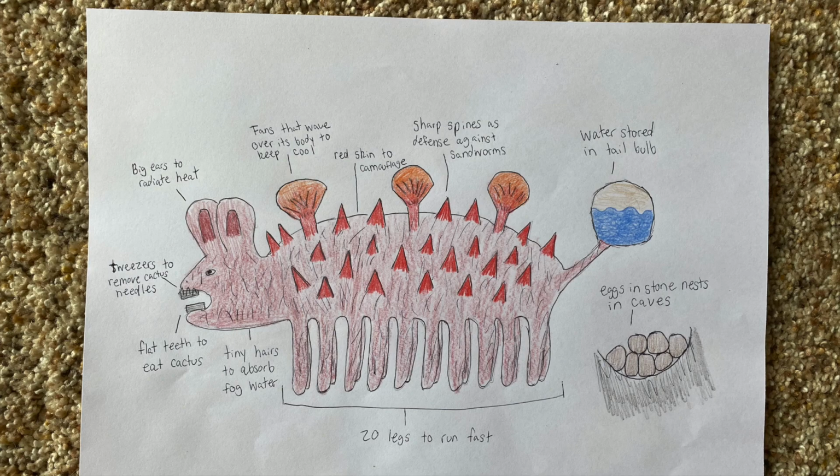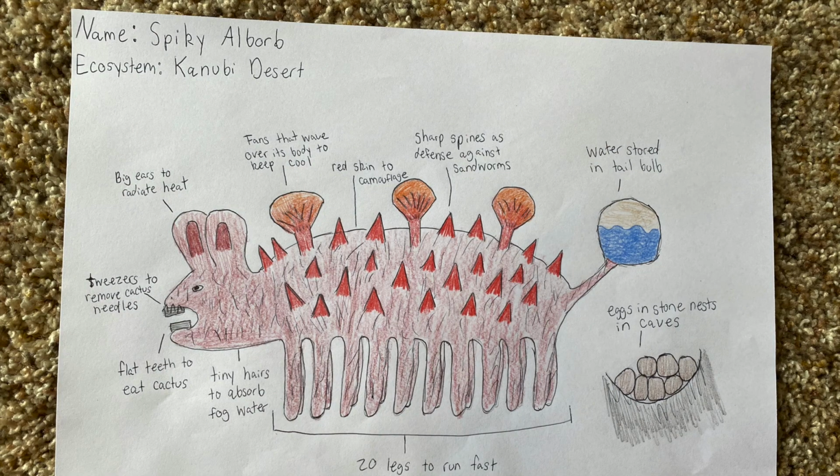Awesome, our creature looks great. Let's make sure we give it a name and write what environment it lives in. I'm calling mine the spiky alborb.